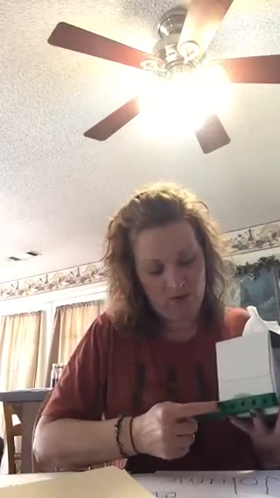And then if I turn it this way, I also have 1, 2, 3, 4, 5, 6 cubes. So the length times the width is 6 times 6. So on my piece of paper, I'm going to write that the length is 6 and the width is 6.